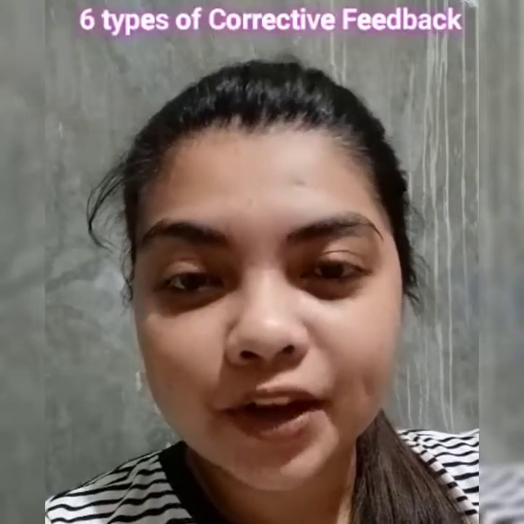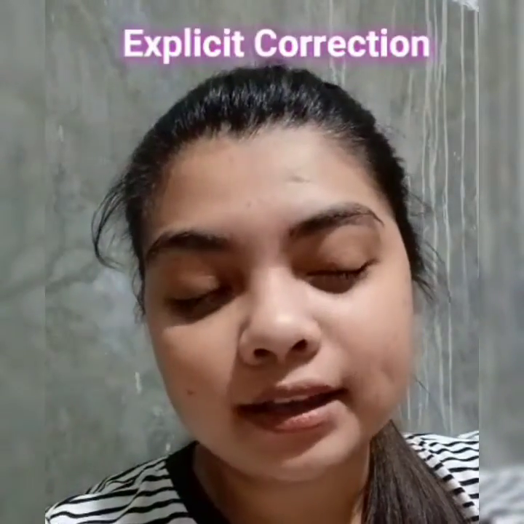And today I'm going to share with you the 6 types of corrective feedback. So the first one is the explicit correction. What do we mean when we say explicit correction? In explicit correction, you are clearly indicating that the student's utterance was incorrect. So the teacher provides the correct form for them.